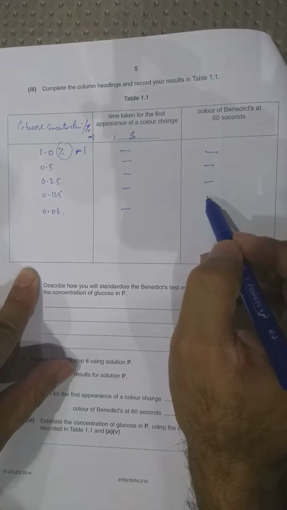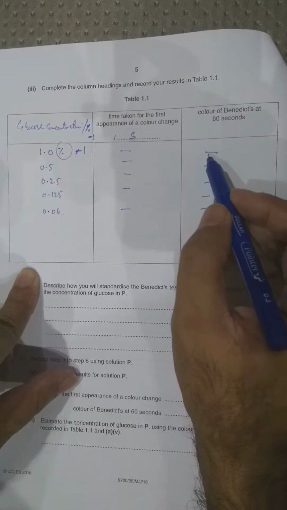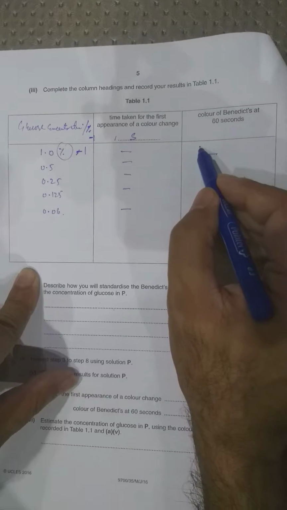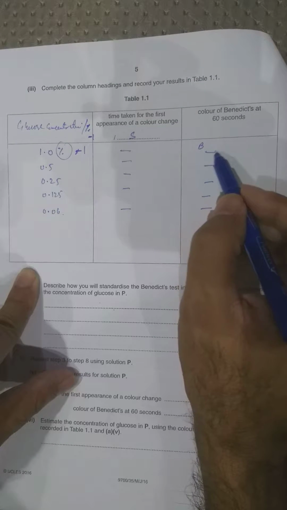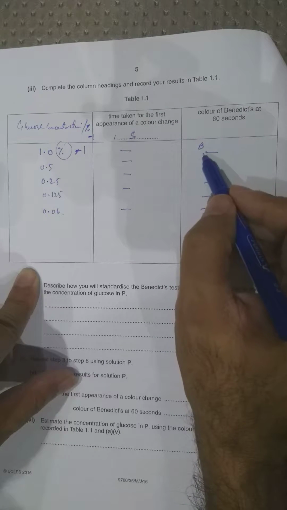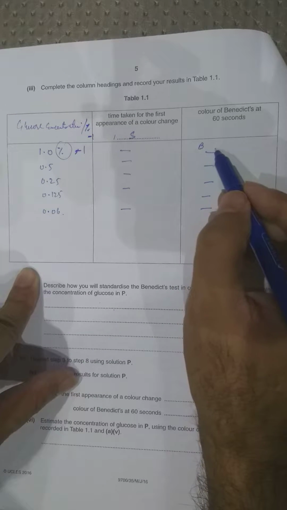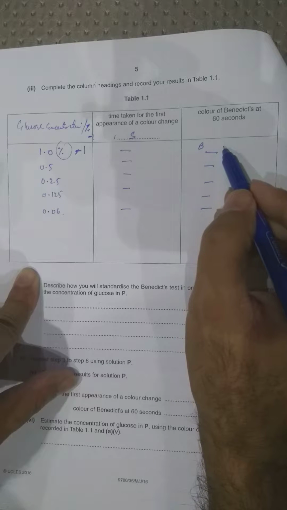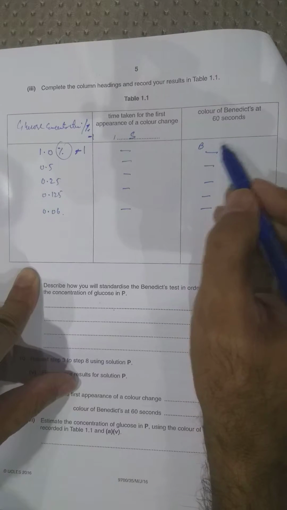Okay, so color change, the colors you can observe. What colors do you see in each test tube after 60 seconds? And avoid writing bluish, yellowish, orangish, etc. If there is a confusion between two colors, like if you have a doubt between yellow-green or orange-yellow, you write both the colors.